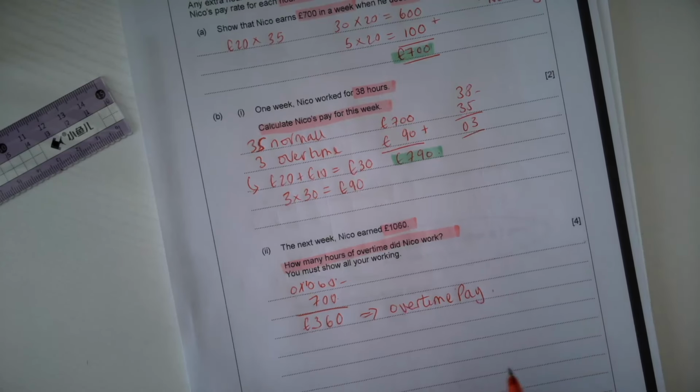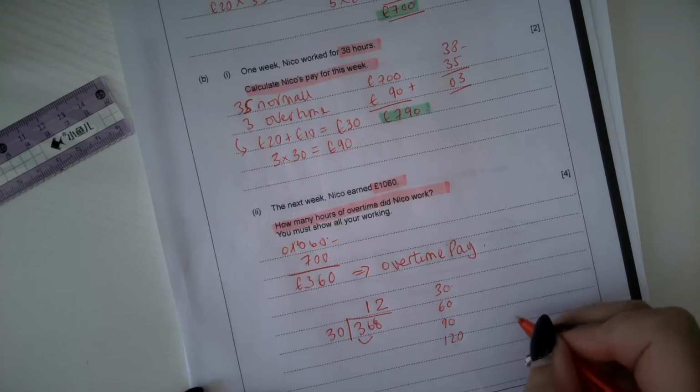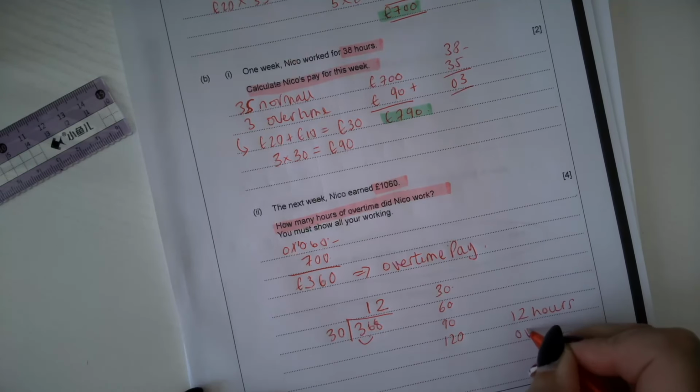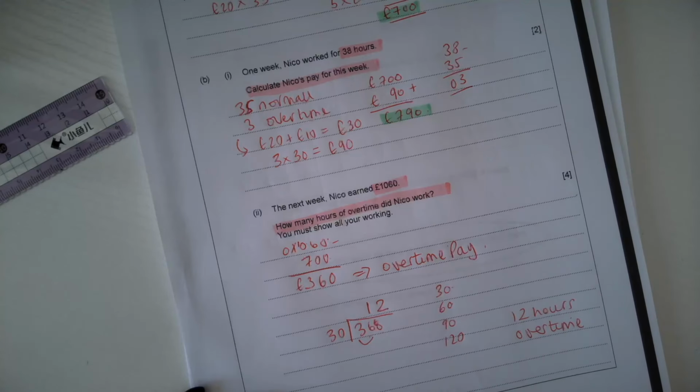Now, we worked out here that his overtime pay is £30 an hour. So we need to do 360 divided by 30. I'm using the bus stop method here, guys, and I'm going to do some of my 30 times tables to help me just in case I need them. So 30 into 36. Well, 30 goes into 36 one time, with a remainder of 6. So now I'm doing 30s into 60. That's 2, no remainder. So that tells me that he works 12 hours of overtime that week.